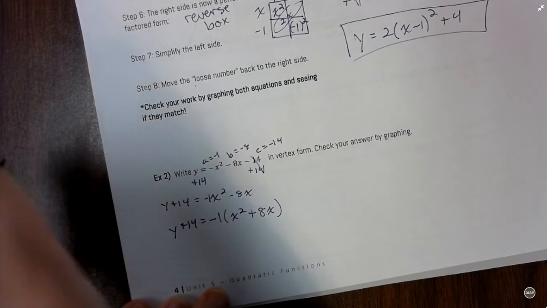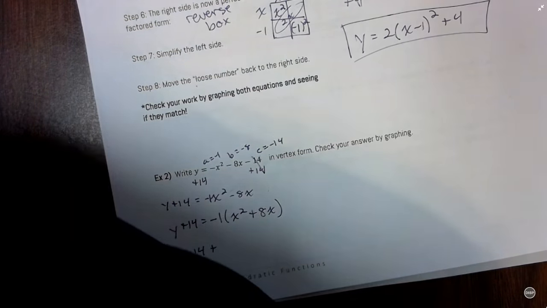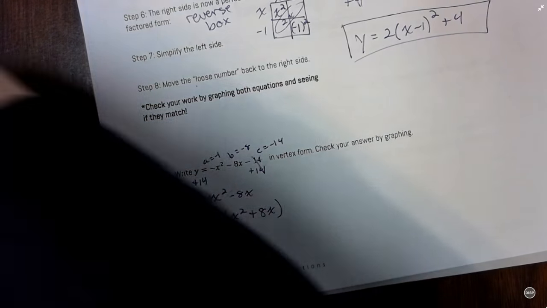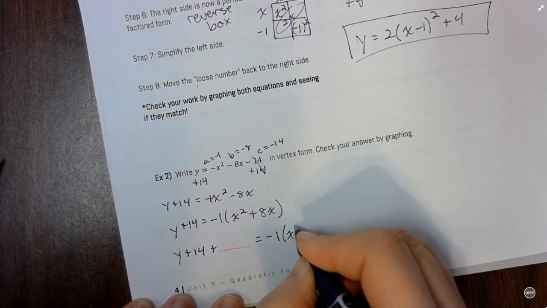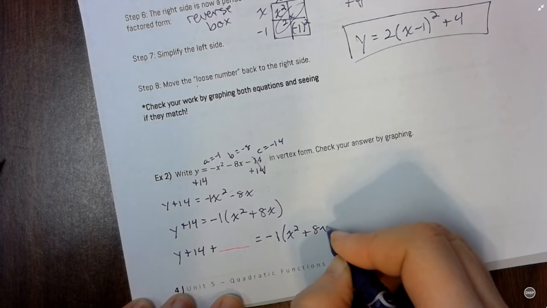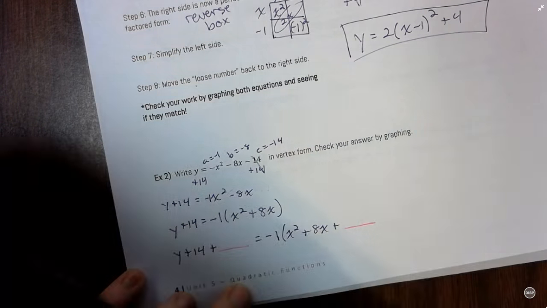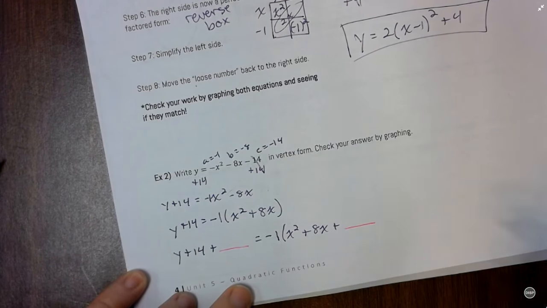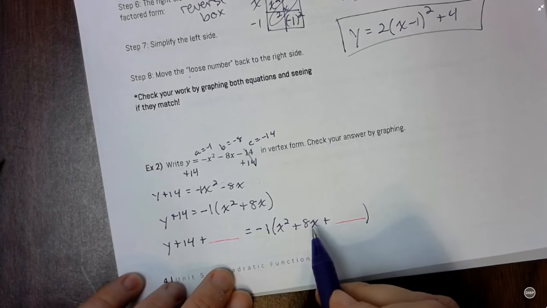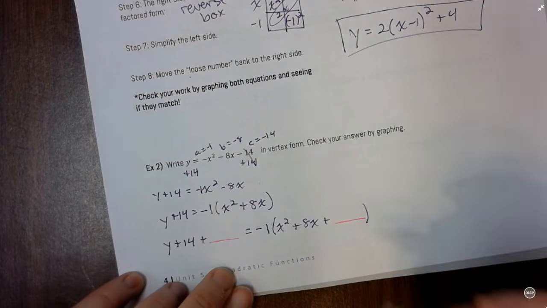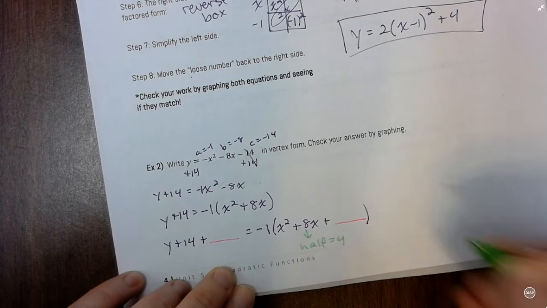Then you have to add your blanks. So y plus 14 plus blank equals -1 times x squared plus 8x plus blank. Then you're going to take half of that. So half of that equals 4.